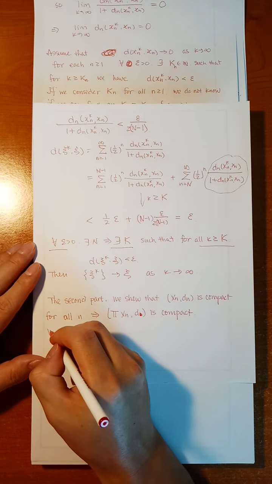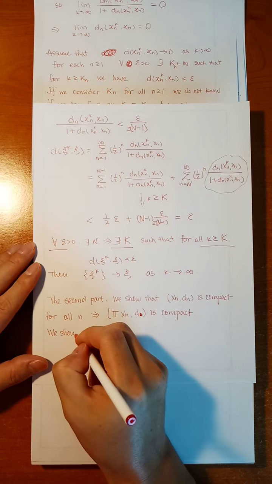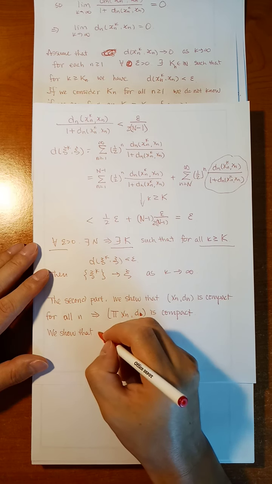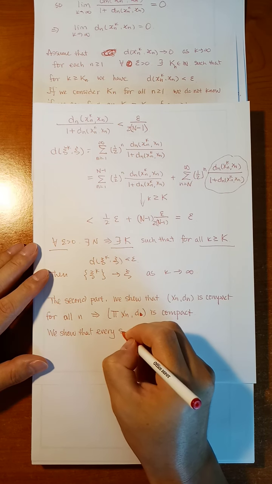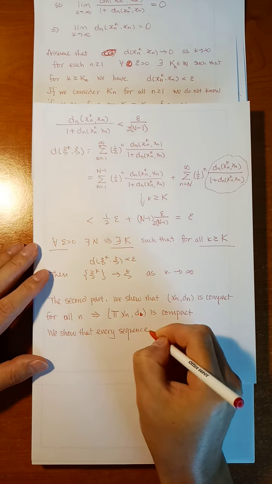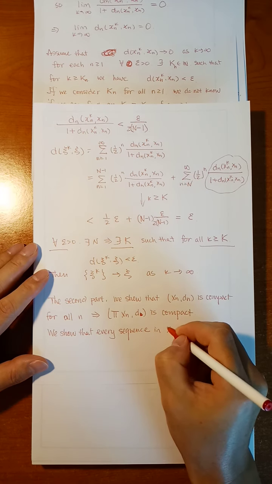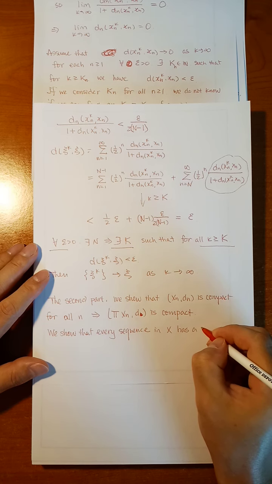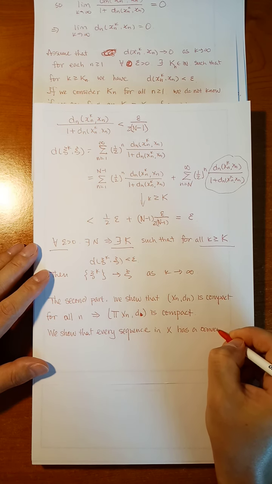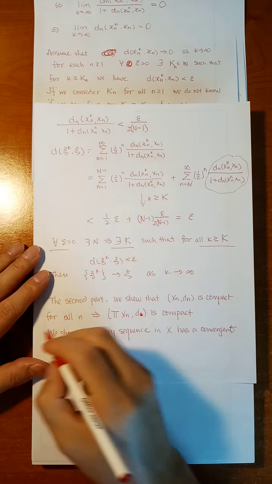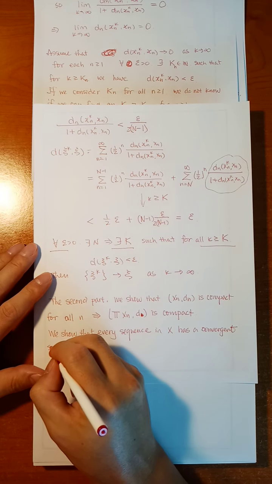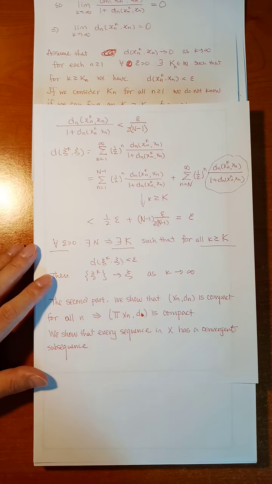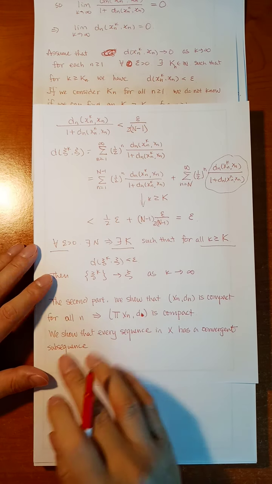We show that every sequence in X has a convergent subsequence. Okay, every sequence in X has a convergent subsequence.